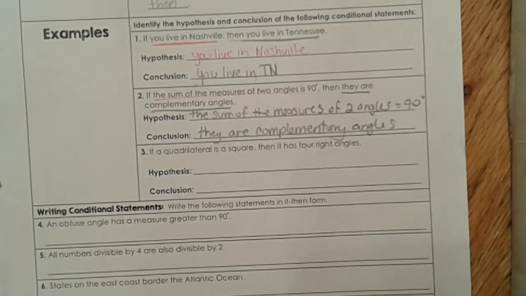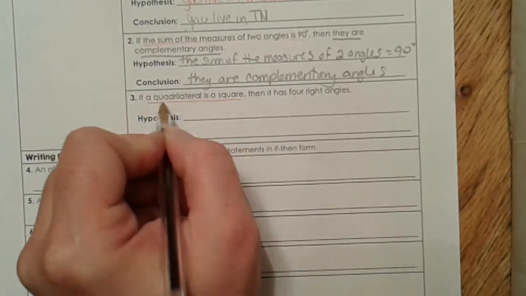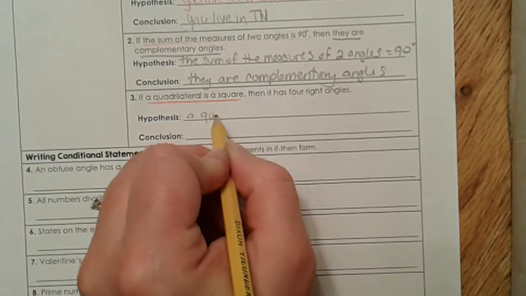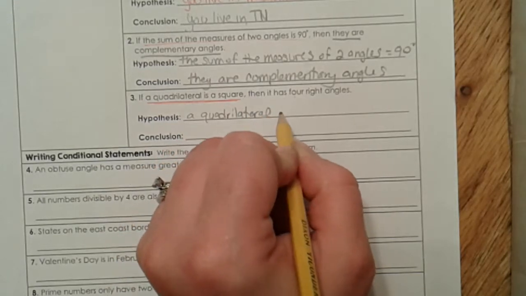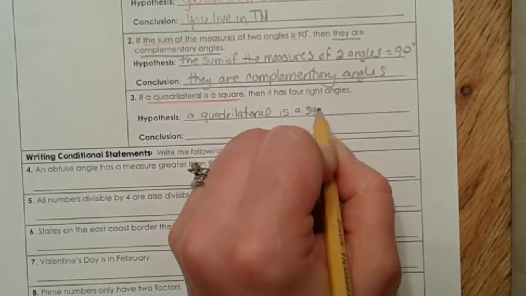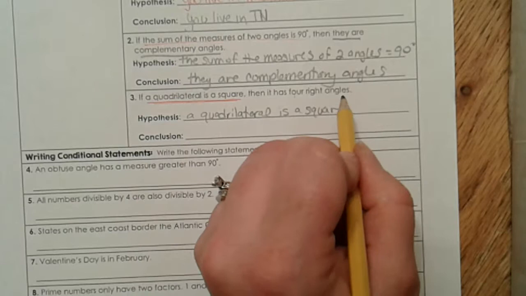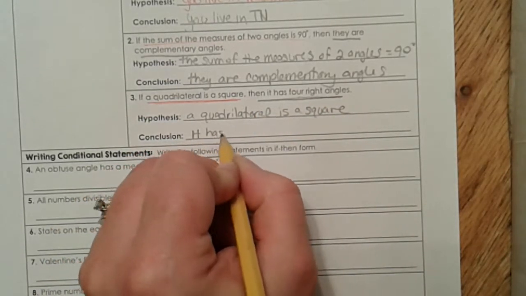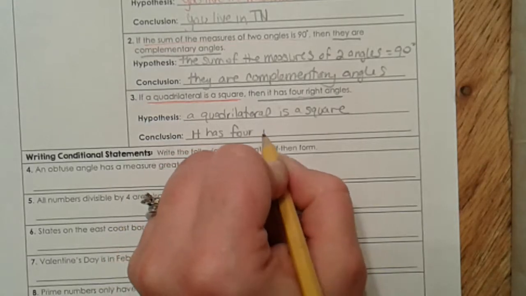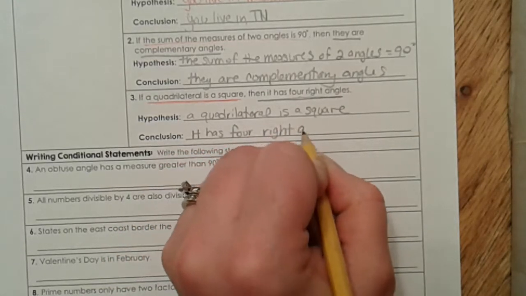Okay, this one, same thing. The hypothesis is going to be a quadrilateral is a square, because it's the words directly following the word if. And then the conclusion is it has 4 right angles.